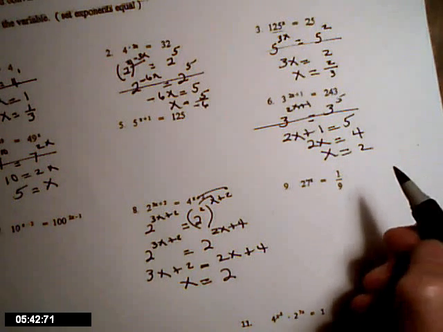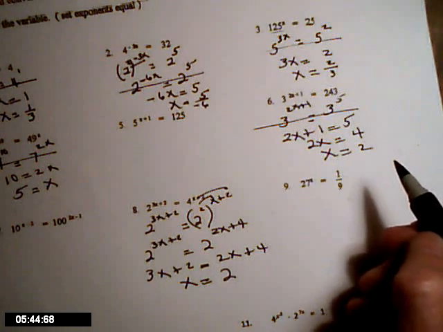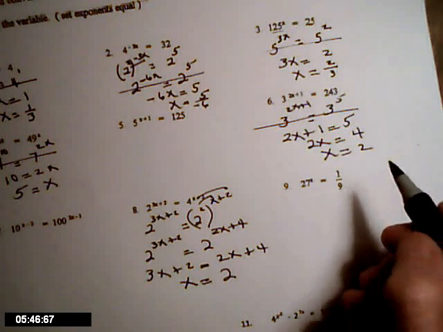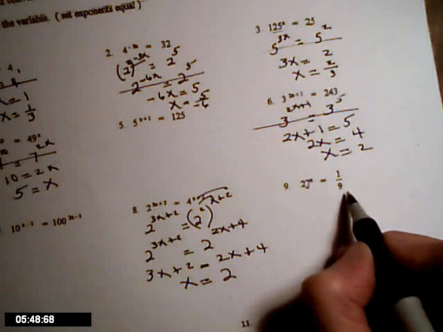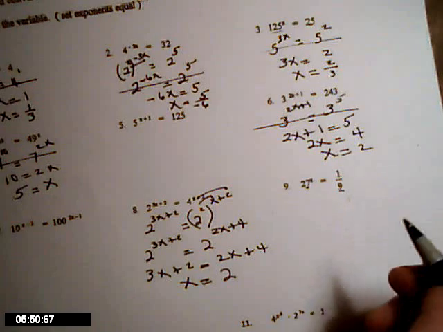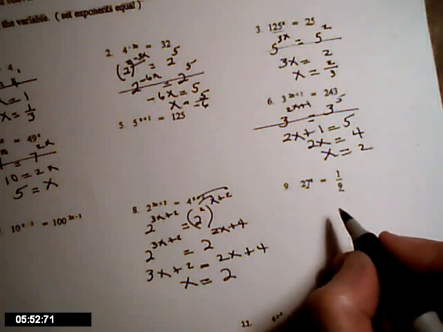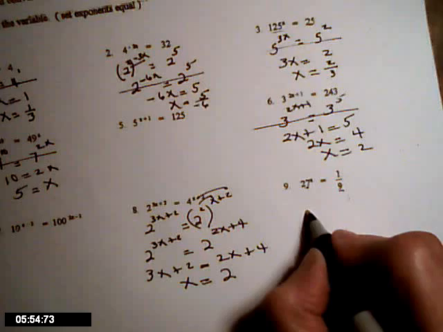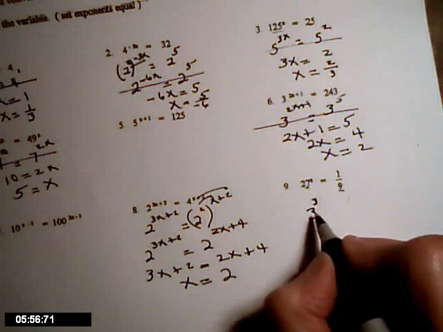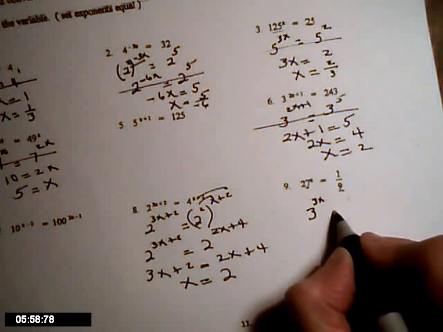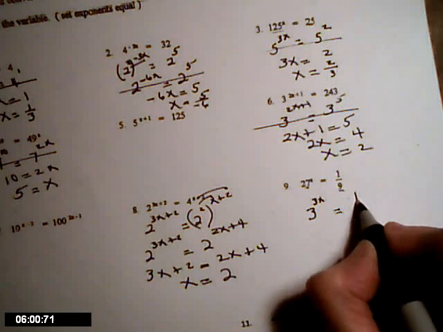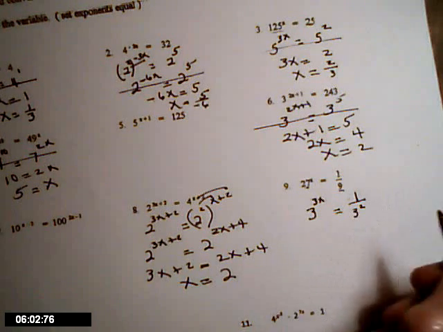Alright, if we have a problem like number 9 with a fraction, you remember from the definition of an exponential equation, my base has to be positive, but it can't be a 1. So my potential base is 27 or 9. When I know I can't use either one of those, I'm going to go to a 3. So 27 becomes 3 to the third power with the x, and 1/9 becomes 1 over 3 squared.